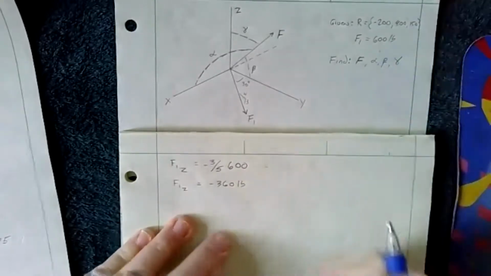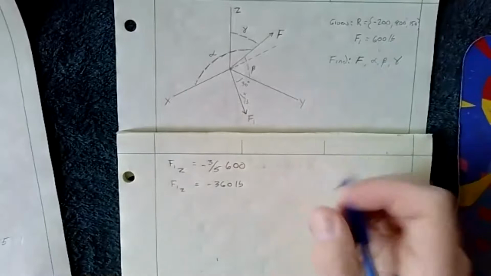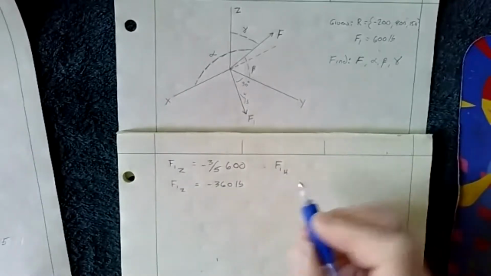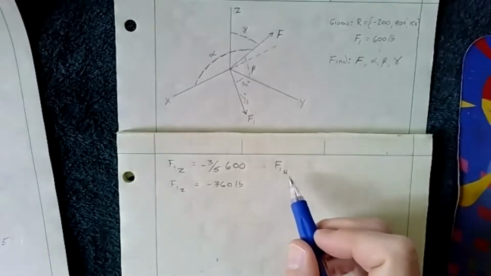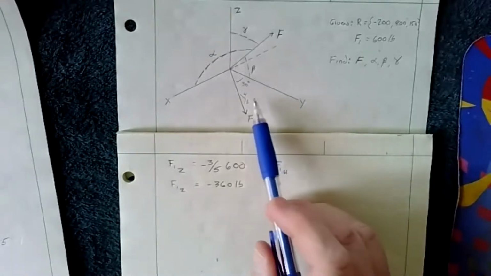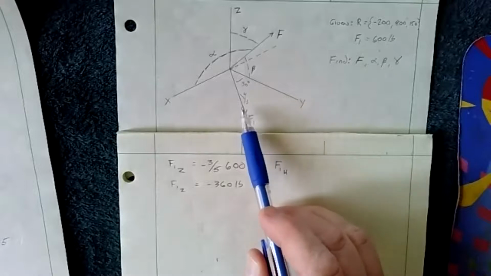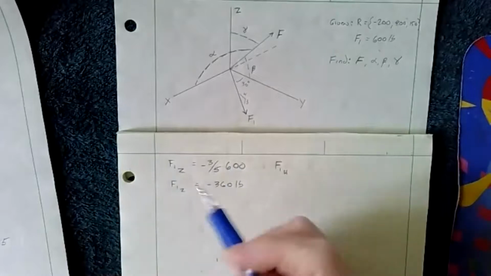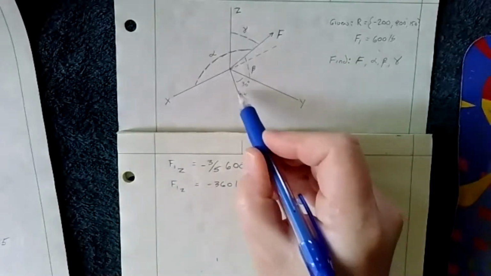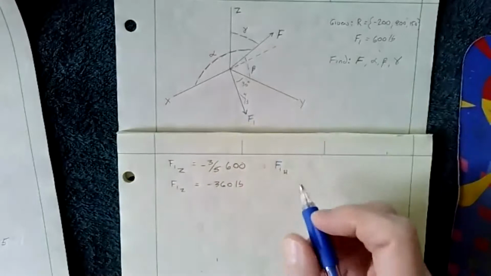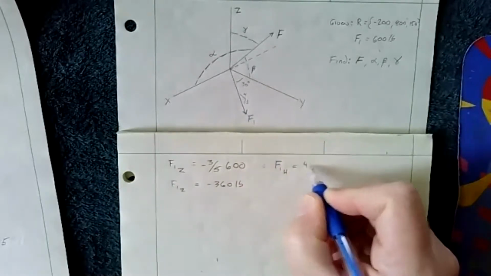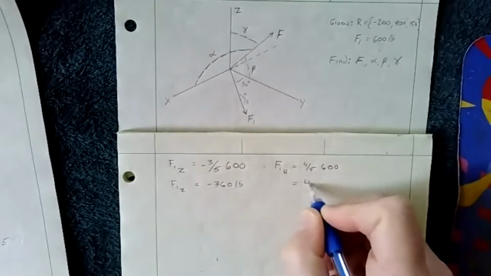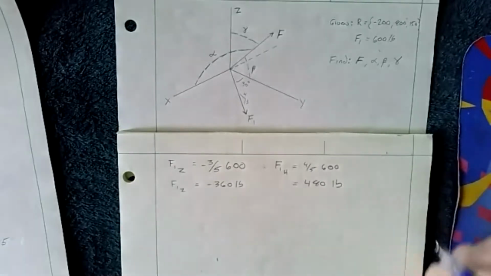And so now let's look at F1. Now this is the horizontal, so this is the projection. Remember, we want to find that. Well, we know the projection is going to be that 4/5, because if you think about looking from underneath up, the 4/5 is what would be along the XY plane. So that's equal to 4/5 of 600, which equals 480 pounds.